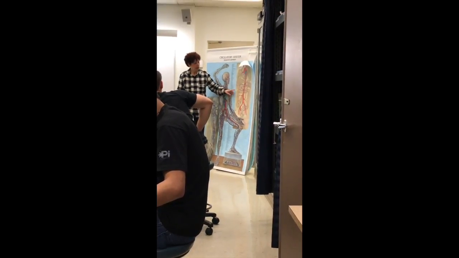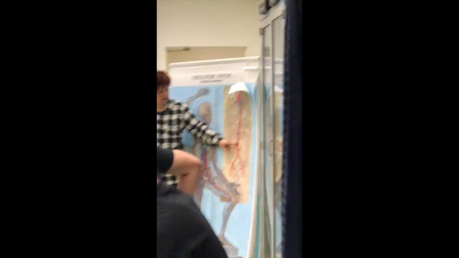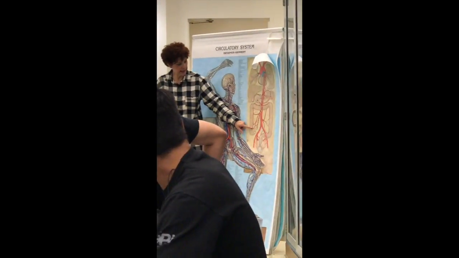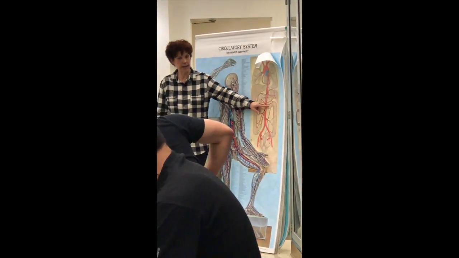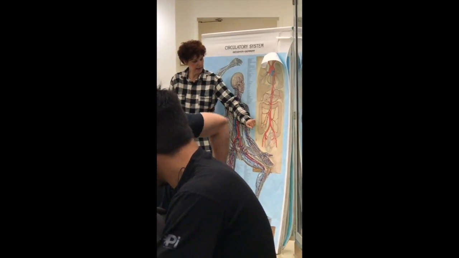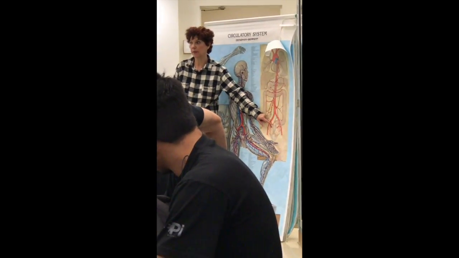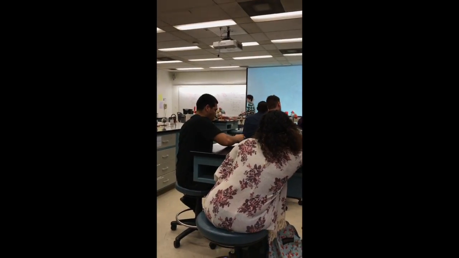Then the superior mesenteric down here has been cut where it goes to the small intestine, but you can see that it's going to the ascending and transverse parts of the large intestine. Here would be the inferior mesenteric with the left colic and superior rectum. But you can't see gonadal on those.